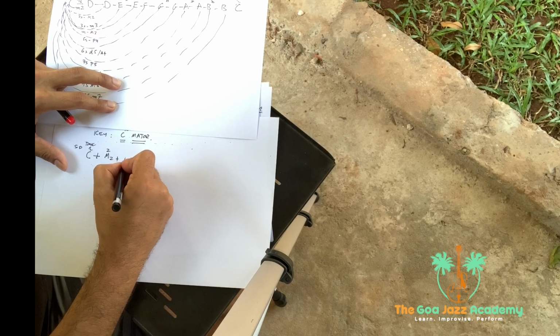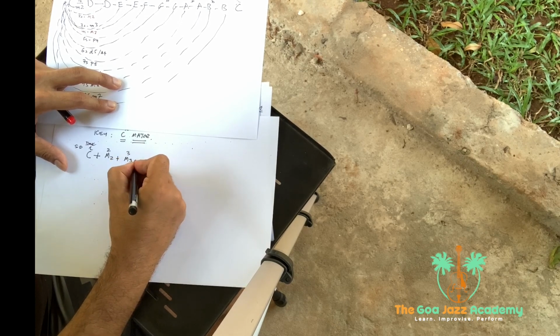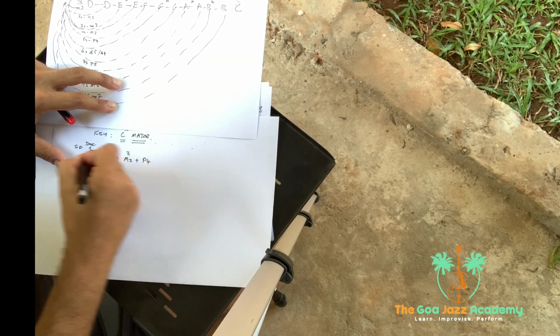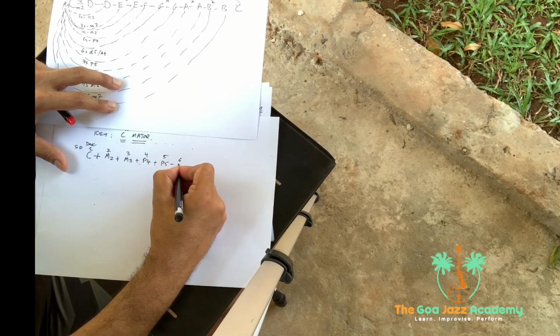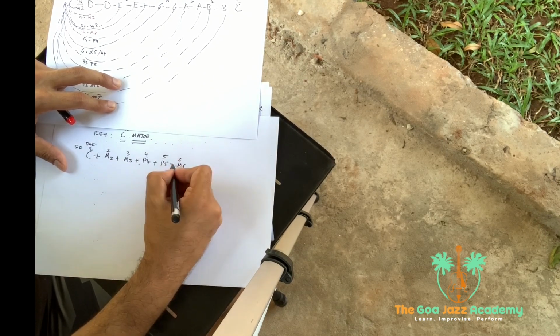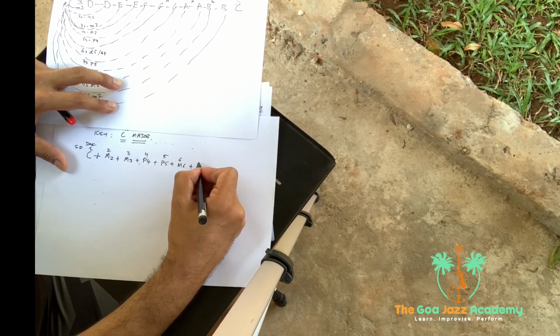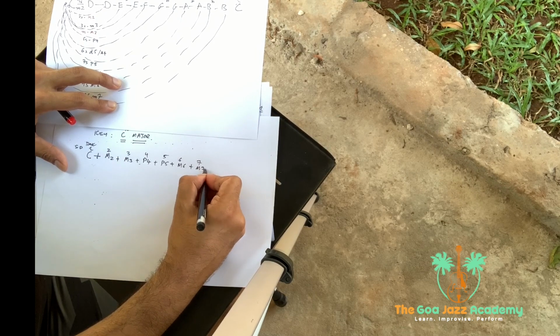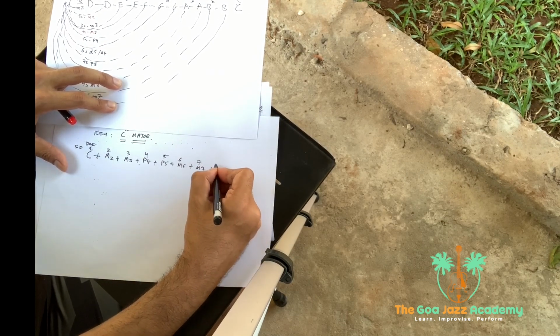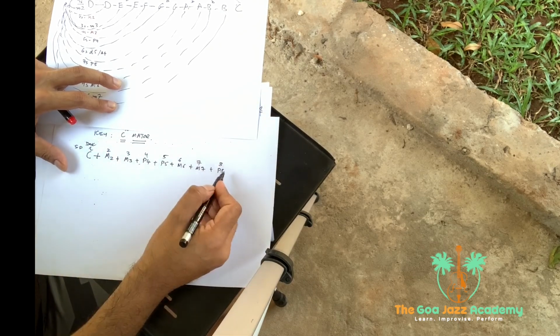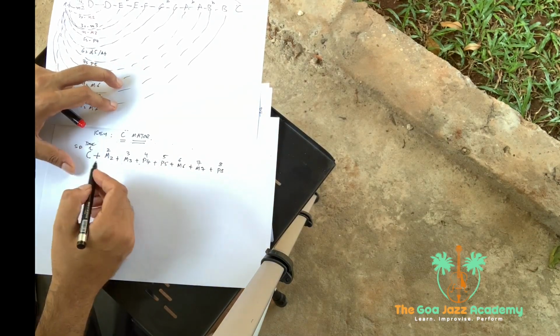Then the third would be a major third from C. The fourth would be a perfect fourth away from C. The fifth would be a perfect fifth away from C. The sixth would be a major sixth away. The seventh scale degree would be a major seventh degree away from C. And then finally, we would have the octave again. So right at the end, हमारा eighth degree, which would just be a repetition of C.